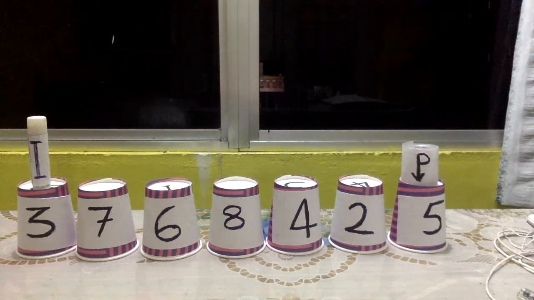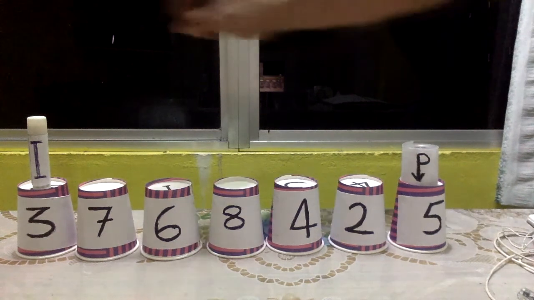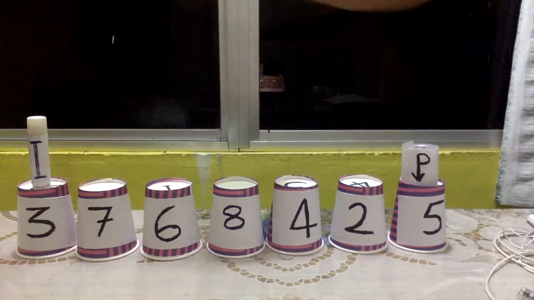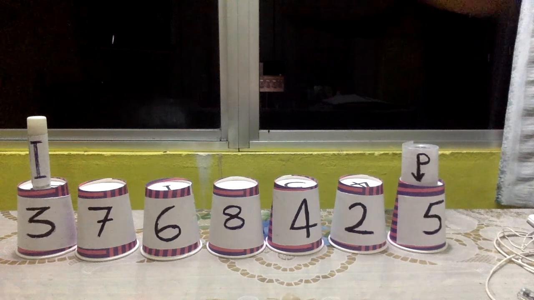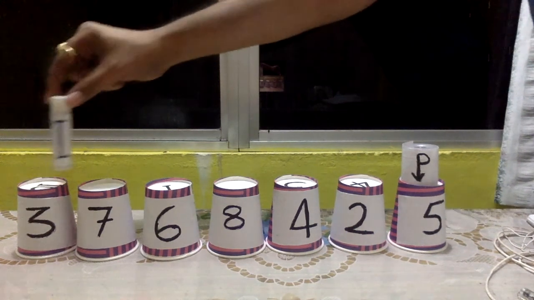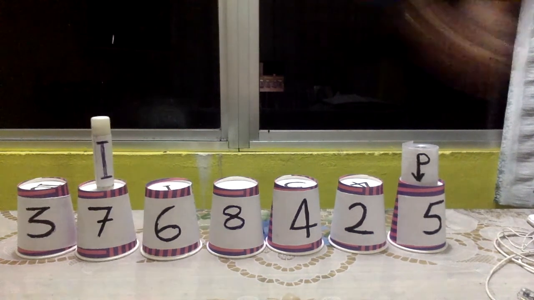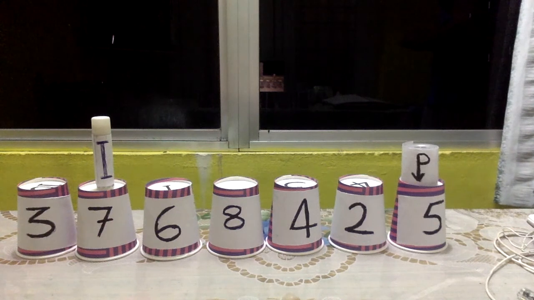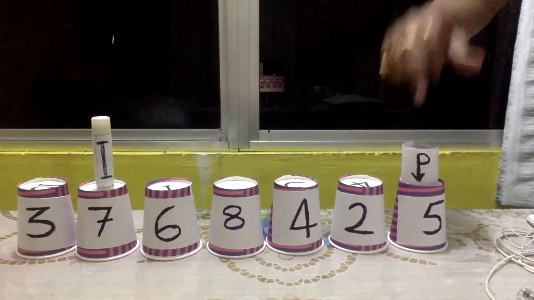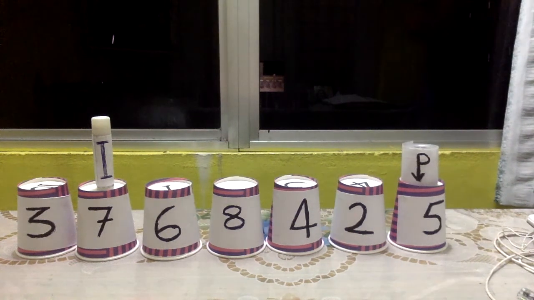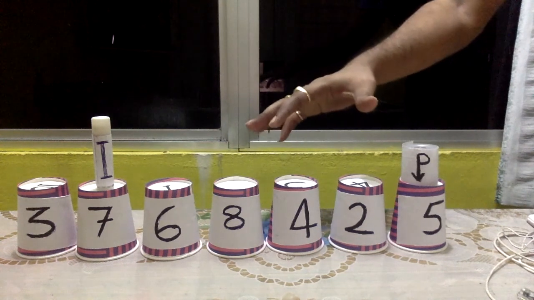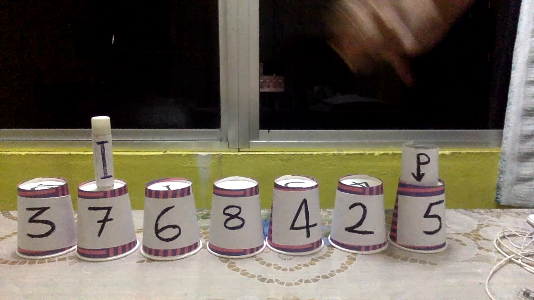Now compare A of pivot and A of I. The first condition is if A of I is less than A of pivot, you need to just do one thing, a simple step, I plus plus. That's all. Again, compare A of I and A of pivot. This time you have a different scenario. A of I is greater than A of pivot.